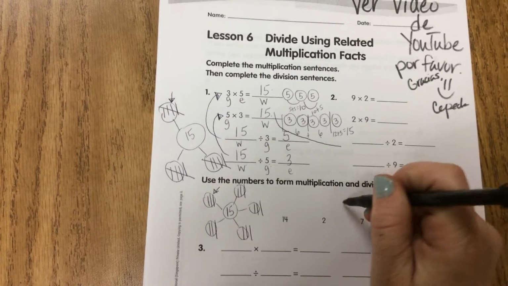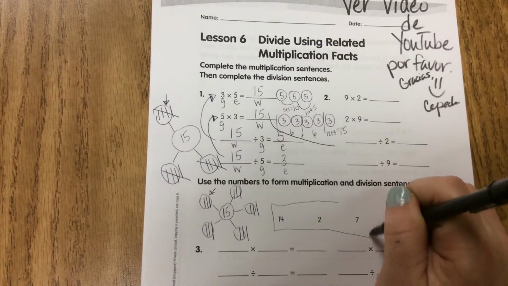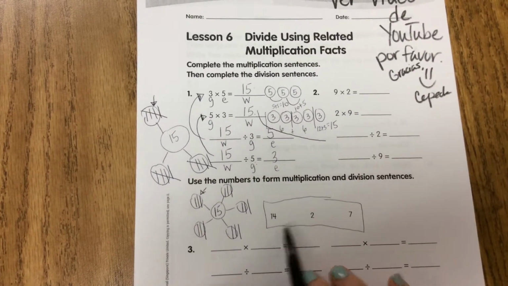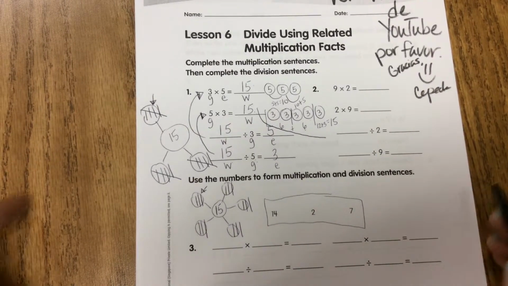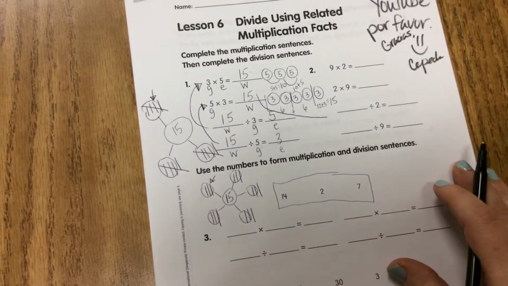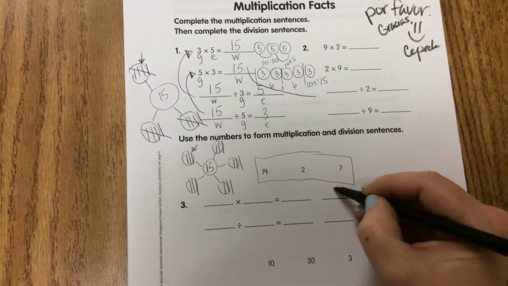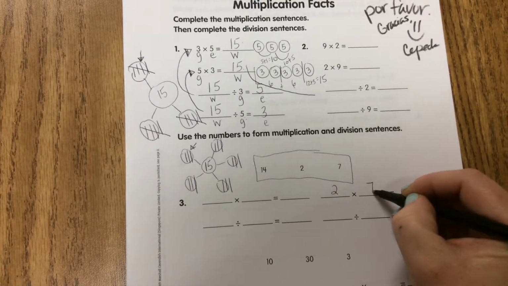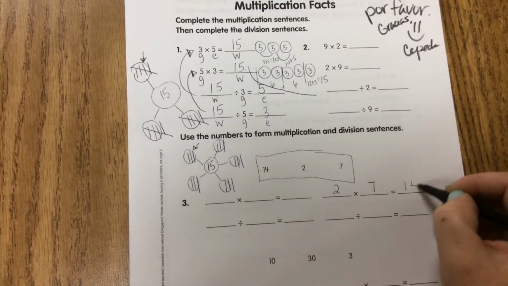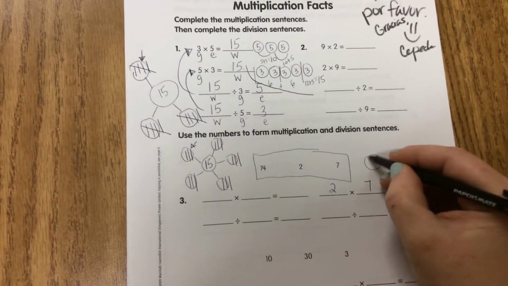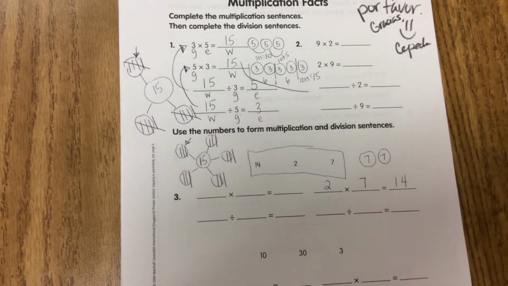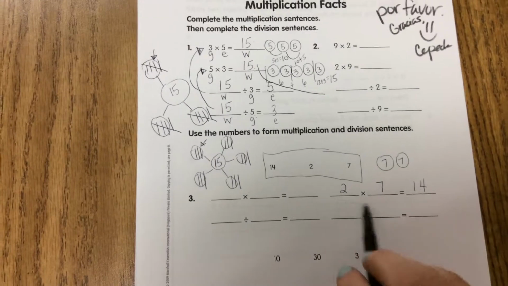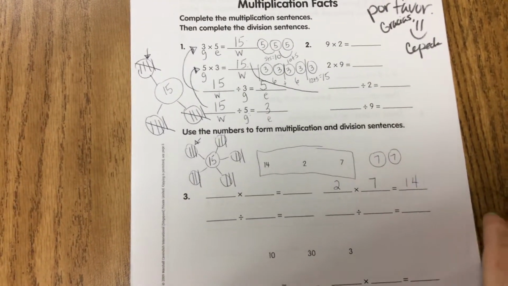Here they're talking about what we've talked about in class about our fact family within multiplication and division. We're going to say we have 2 groups. Each one has 7 inside. So our answer is 14. 2 groups. Show it. Visualize it. What do I know? 2 groups of 7 was 14.